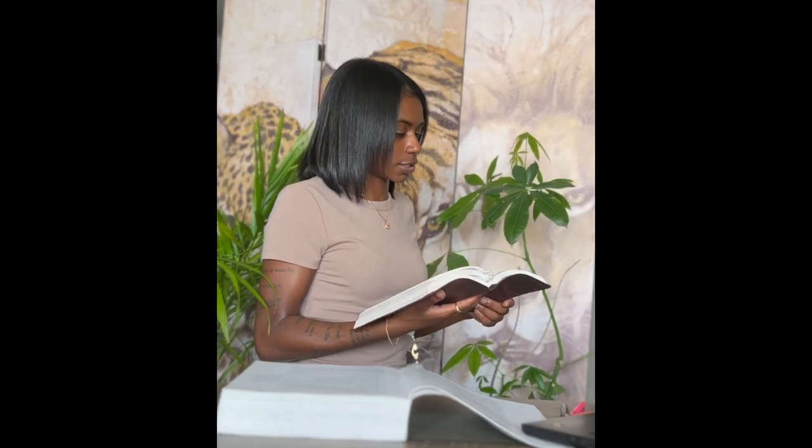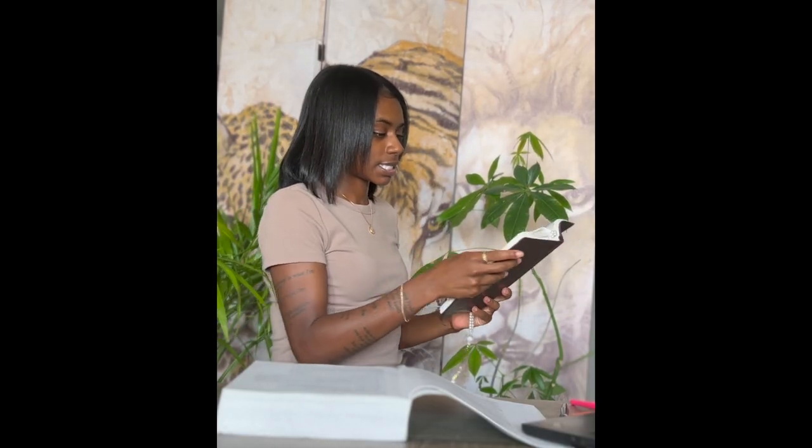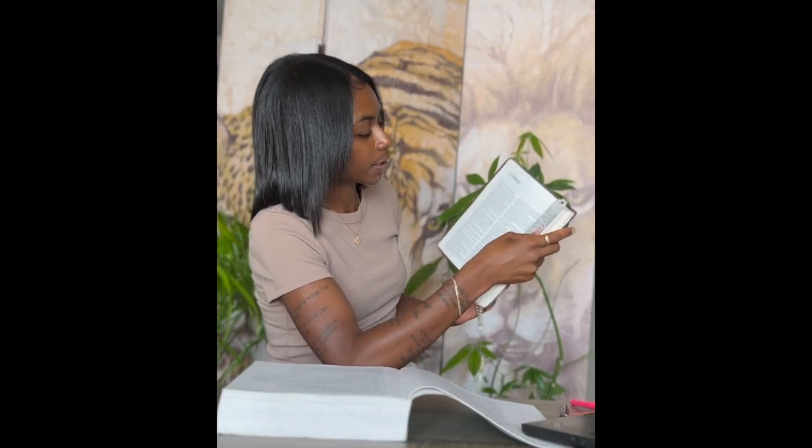220 through 22. I actually did highlight it in here. I did not know it. Let me highlight the actual name. So, 2 Kings 2, there's a part in here that says healing of the water.